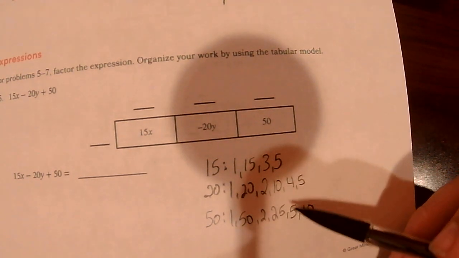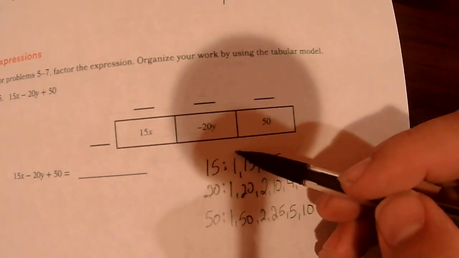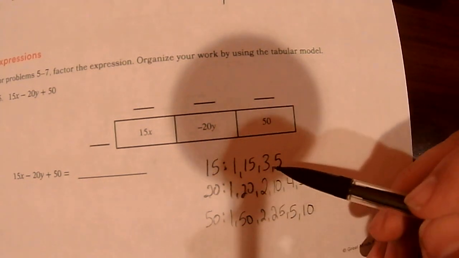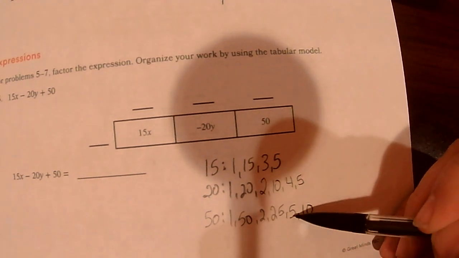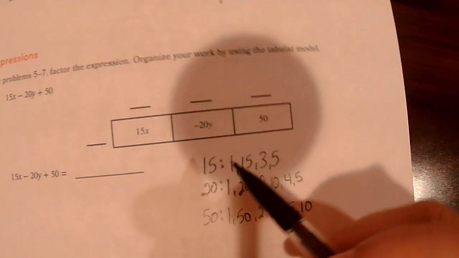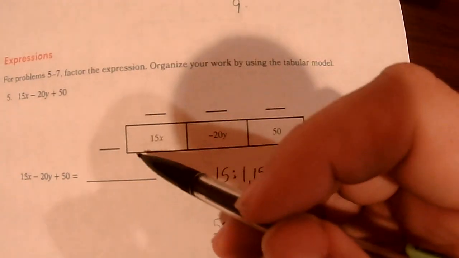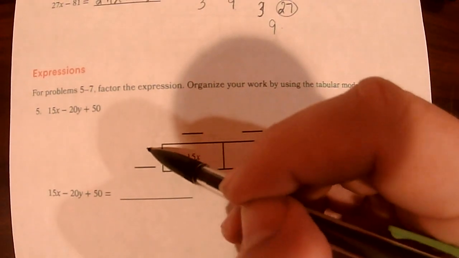Okay, so what do they share? What do all of these share in common? Well, they all share 1 in common, but that's not the biggest one, because the next factor they all share in common is a 5. So we could pull a 5 out. We could factor a 5 out of each of these.